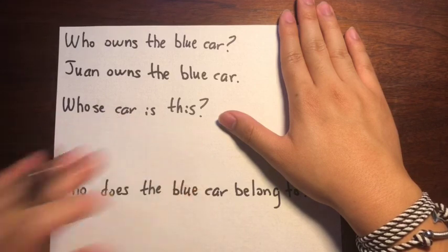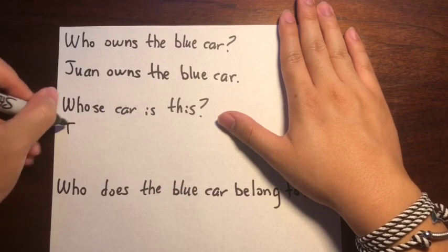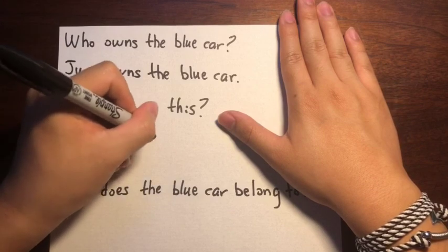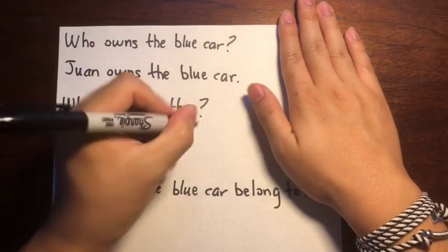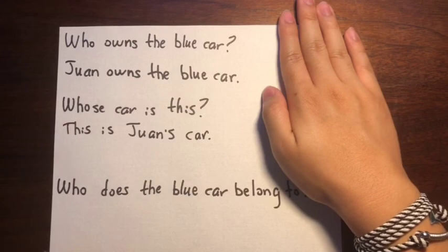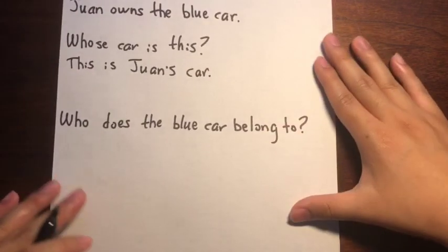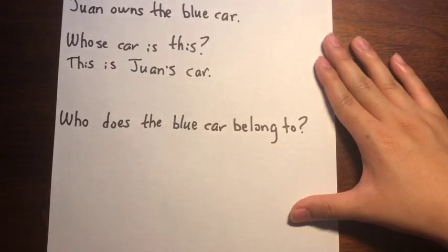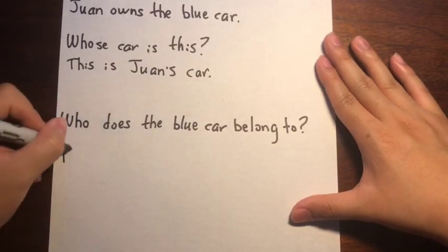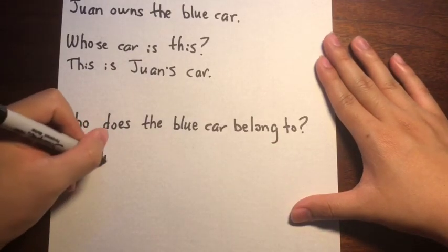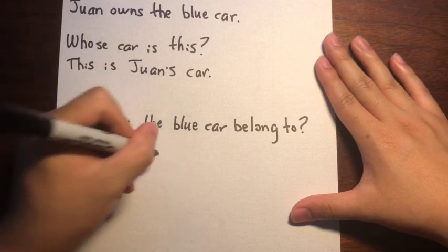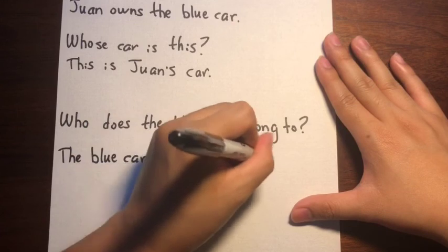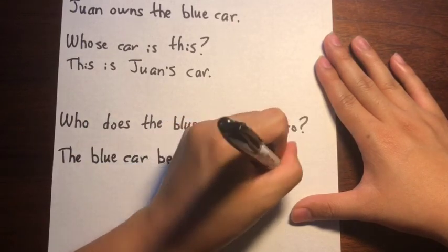Whose car is this? This is one's car. Who does the blue car belong to? The blue car belongs to one.